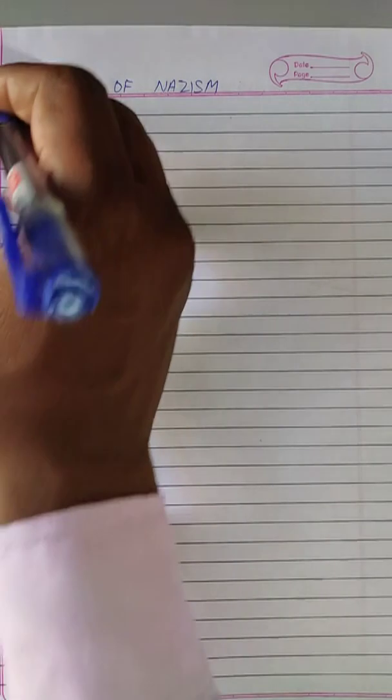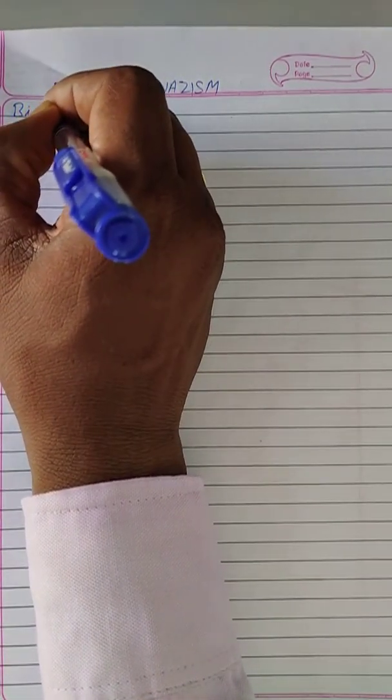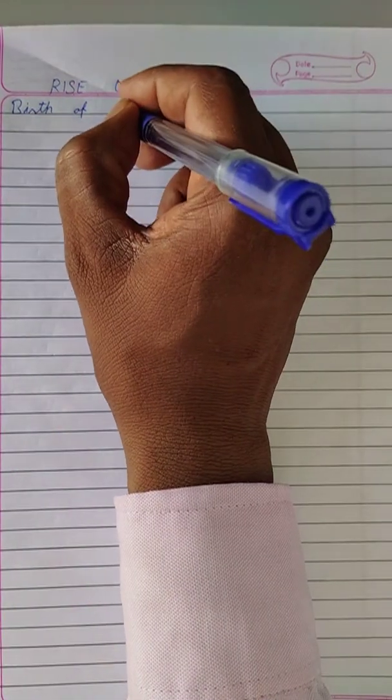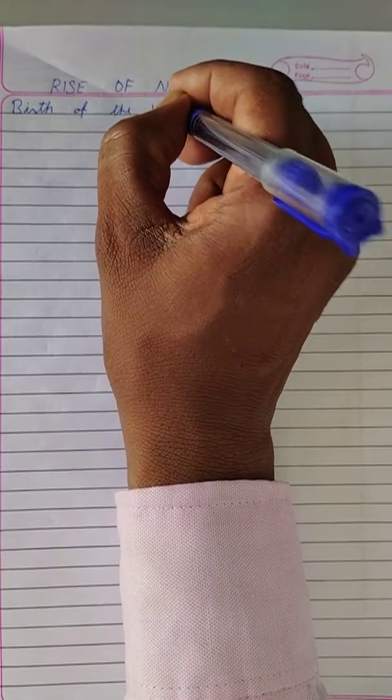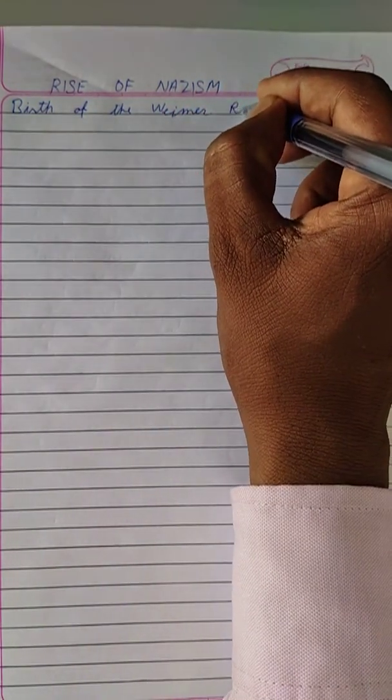Last time, in the first chapter, we studied about the French Revolution. That was again a European country. Then we studied about the Russian Revolution. Now again, a third time, we are going to study about Germany. So in this, the very first topic was the birth of the Weimar Republic.